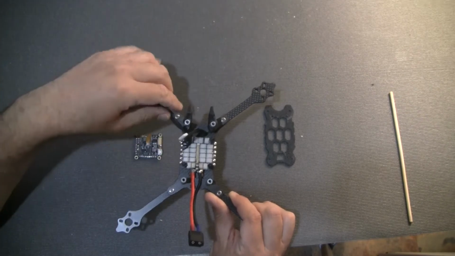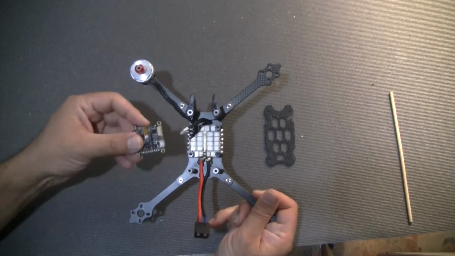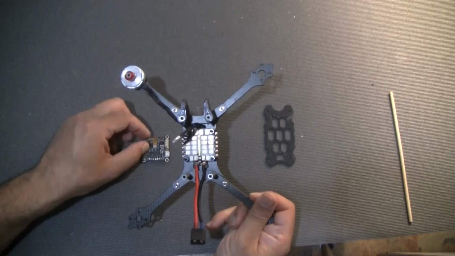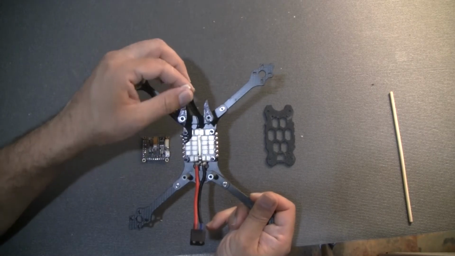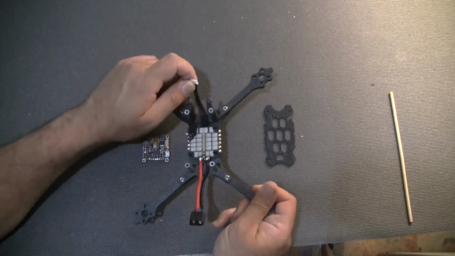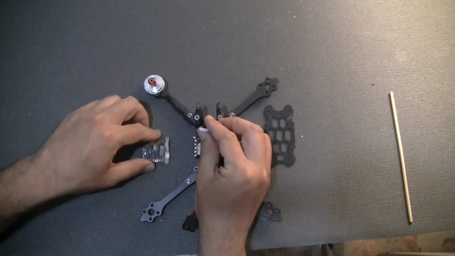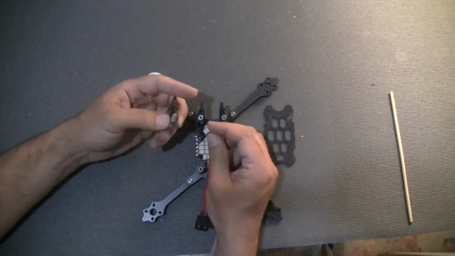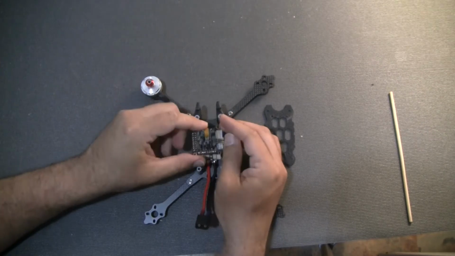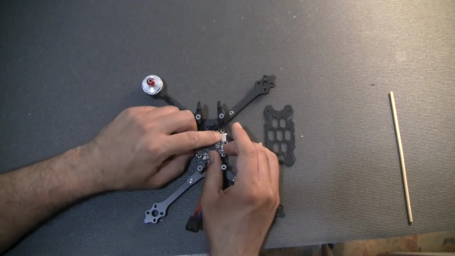So in my case, this ESC is compatible with the flight controller. They are both manufactured by the same company. So I'm using this cable which came with the flight controller, and you don't have to swap any wires. What I have to do is just simply connect this cable to the ESC and simply connect it to the flight controller like this, and then mount the flight controller on top just like this.